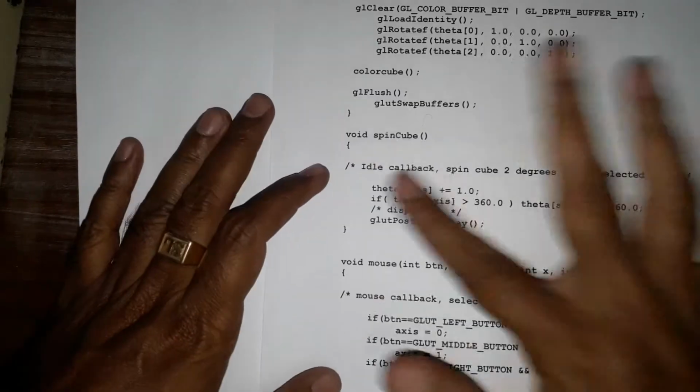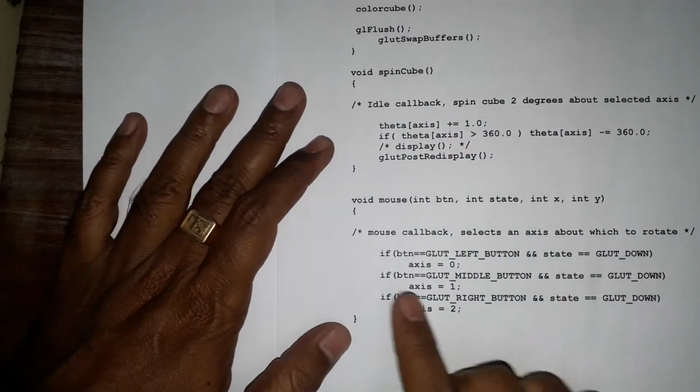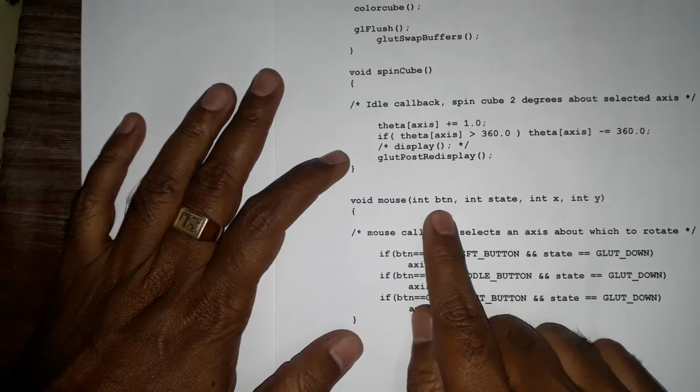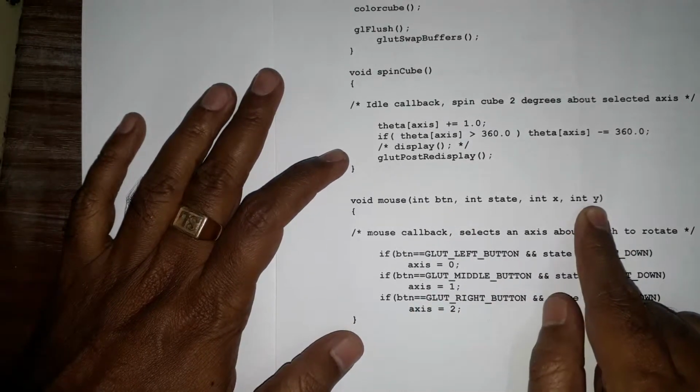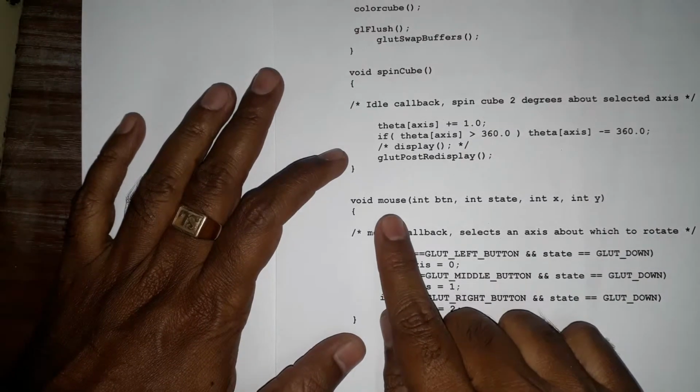Now consider the mouse function, with button, state, and X, Y position. When you click a particular button, it calls the mouse function.